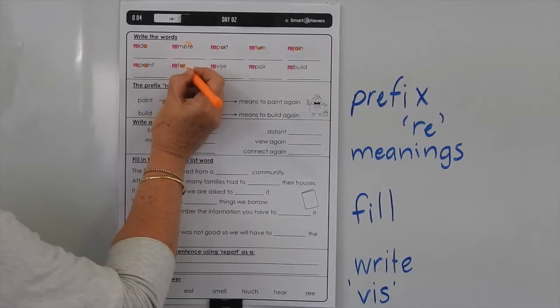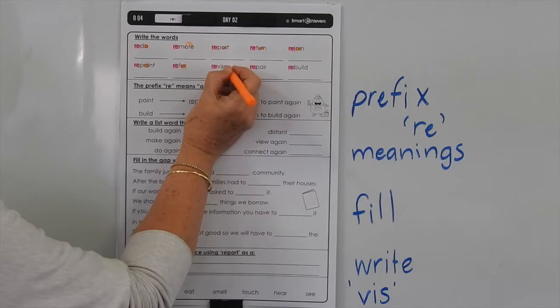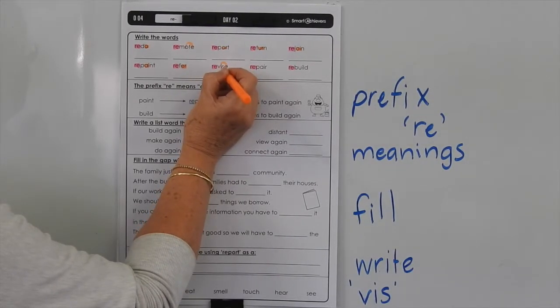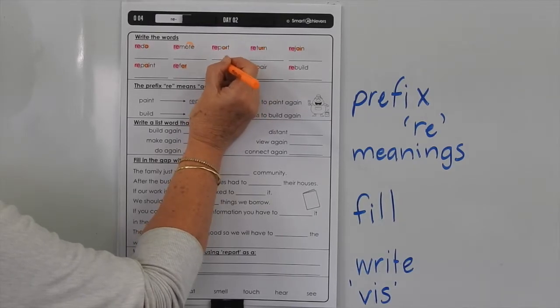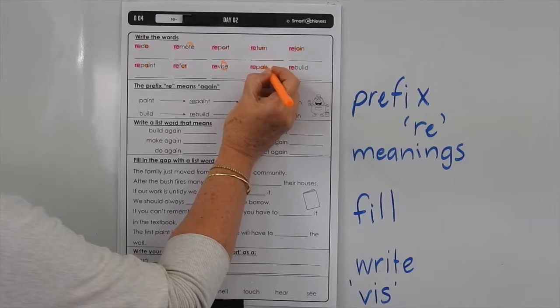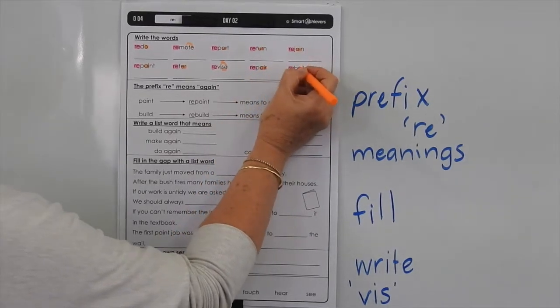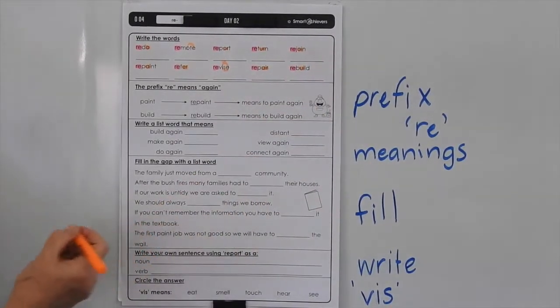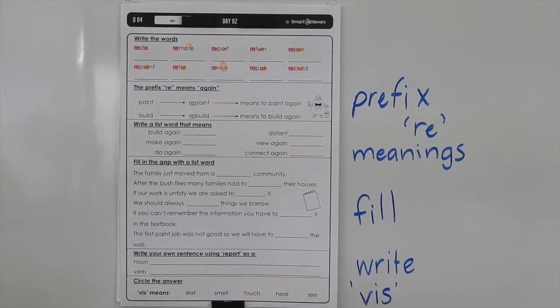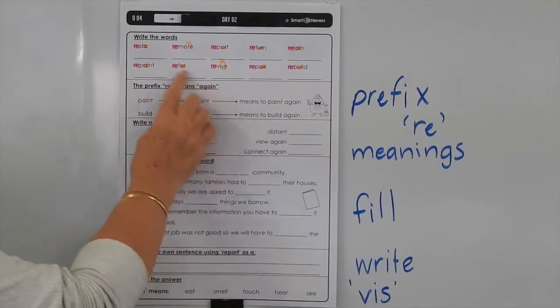Refer, we've got the ER on the end. Revise, we've got the E doing two things. It's making the I make a long sound and making the S make its Z sound. Repair, we've got AIR for the air sound at the end of the word. Rebuild, we've got that it sound coming through with the UI. Okay, so it tells you down here that means again.